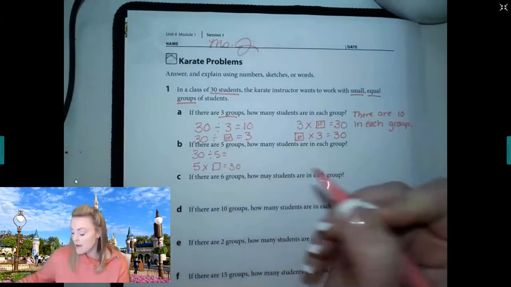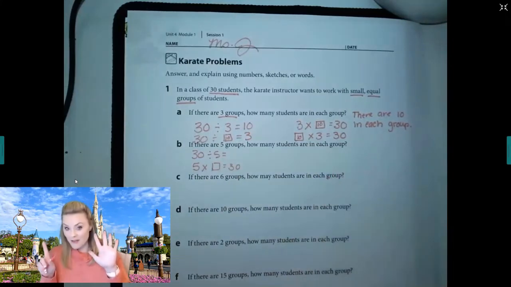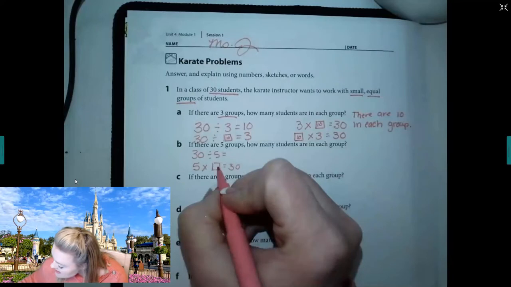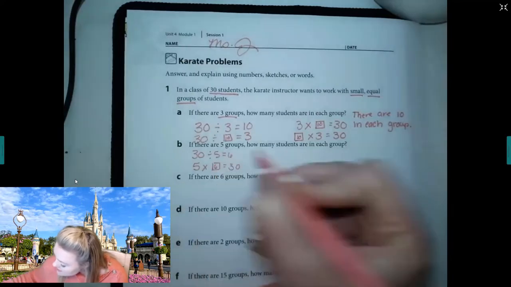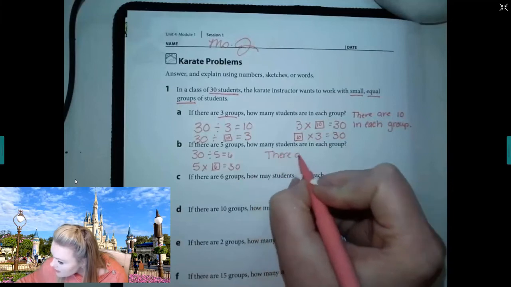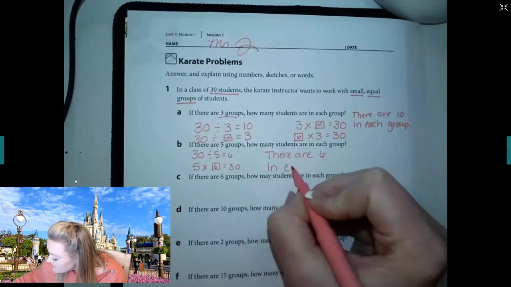So I can skip count by 5s. 5, 10, 15, 20, 25, 30. So I've got 6. 6 is my answer. So again, I'm going to write there are 6 in each group.